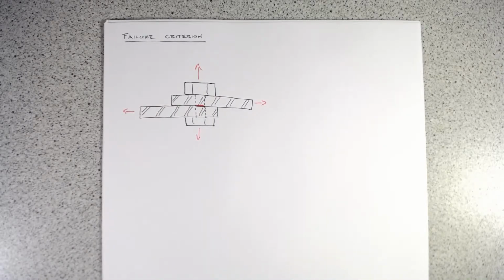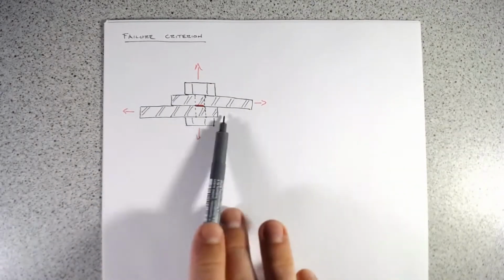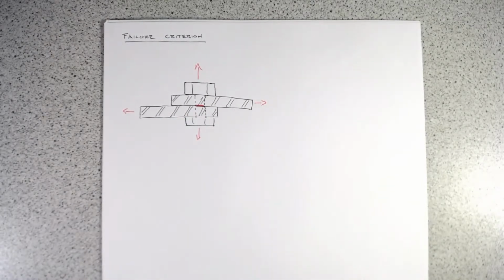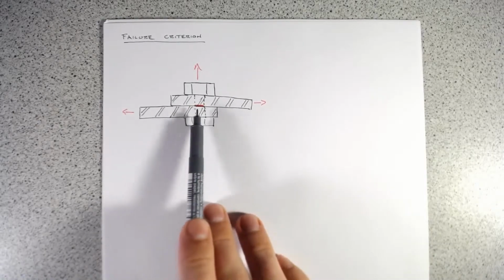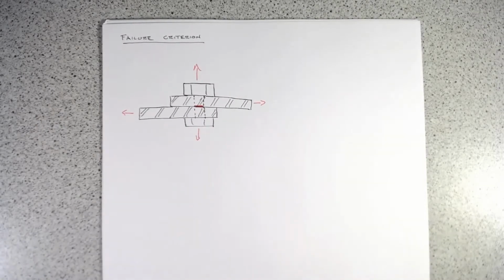As a start-off example, what I have is this simple connection where we've got two steel plates which are getting pulled apart, and then we have a steel bolt which is also getting pulled apart. I've highlighted here in red this plane on the bolt, which is both getting sheared and pulled in tension.